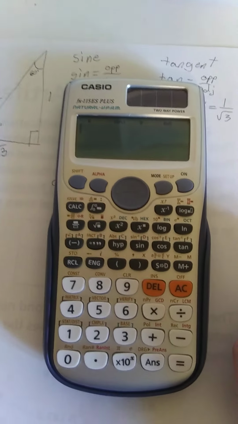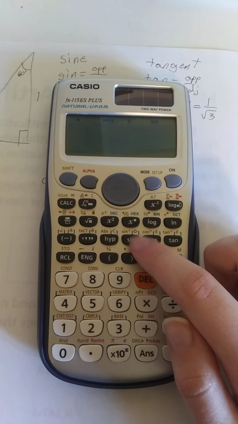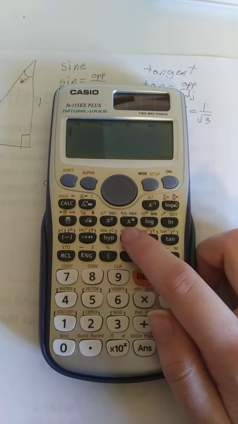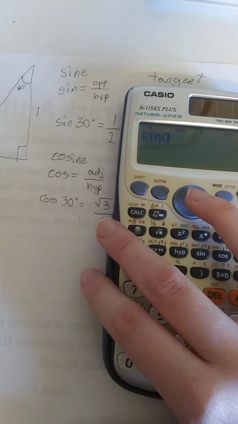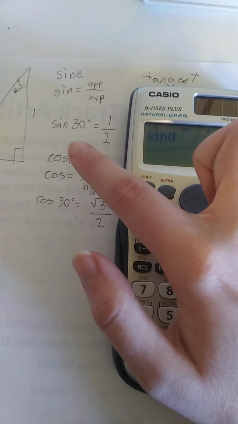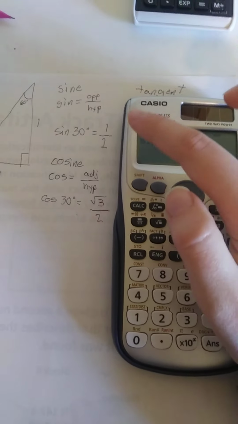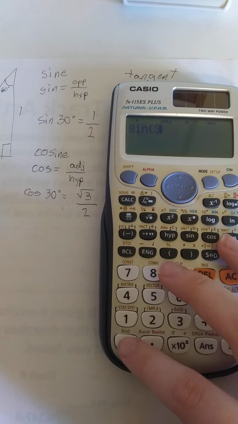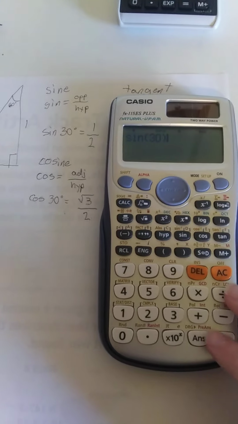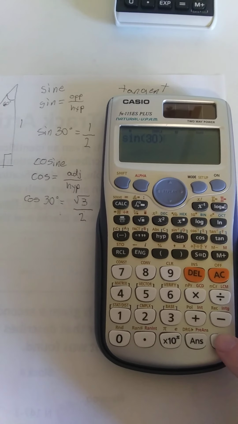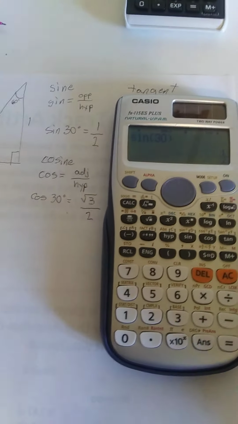So let's look for sine. Right here we find sine, just a button. On this calculator you push the button, and it says sine and then parentheses. In our calculation we had the sine of 30 degrees. We just type in 30, and you can close with parentheses, sine of 30. Then you push equals, and it tells you it is 1/2, the same answer we got before.